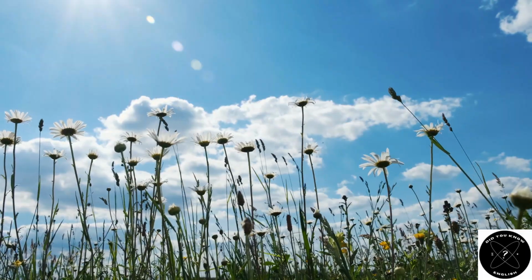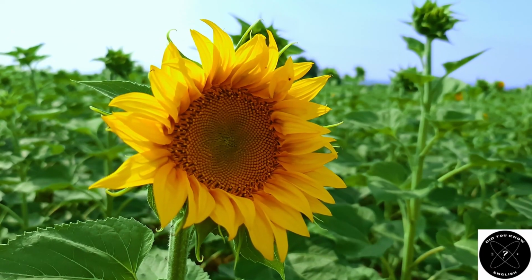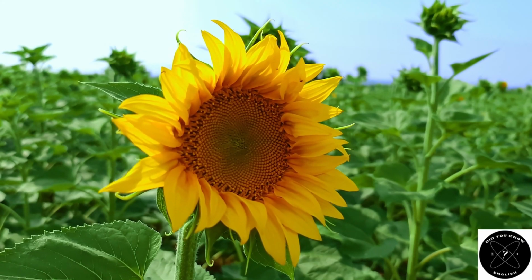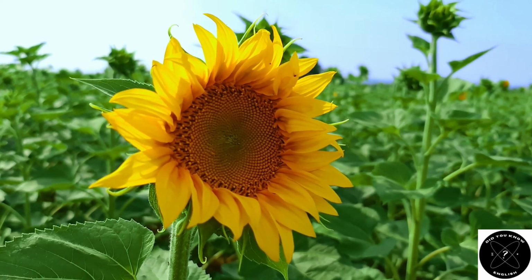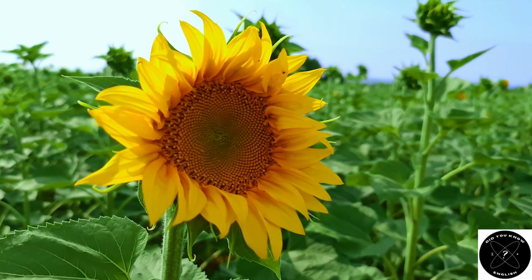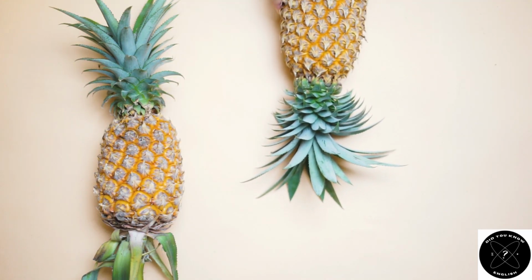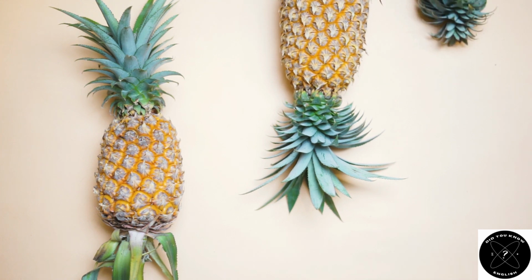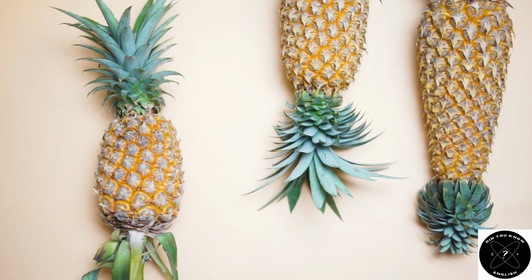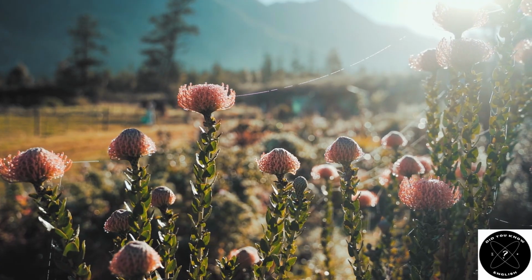Detailed examples. In sunflowers, the seeds grow in spirals. If you count these spirals going clockwise and counterclockwise, you'll often find Fibonacci numbers. The same is true for pine cones and pineapples. These patterns allow seeds, leaves, or scales to pack tightly, ensuring the plant's survival.